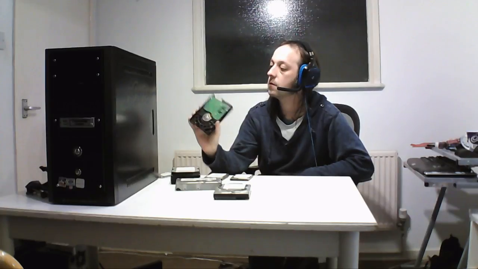So let's see now. I'm going to hook up this drive, and it's got data on. The other drives I won't deal with now because I know that they're a bit risky and they could interfere with the system. I'll show you that later. So I'm going to put that in. It's an IDE drive.